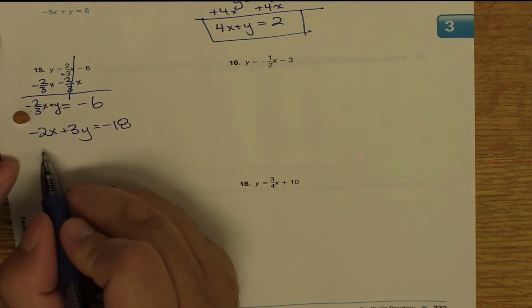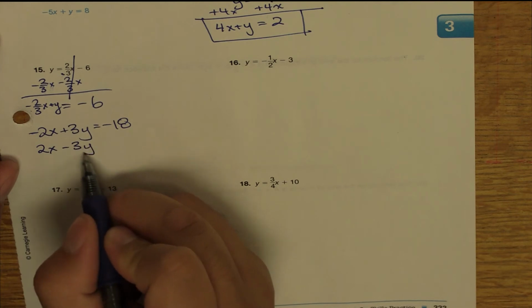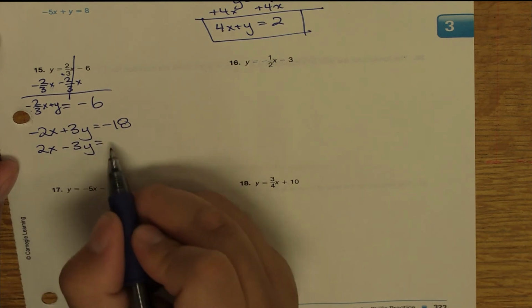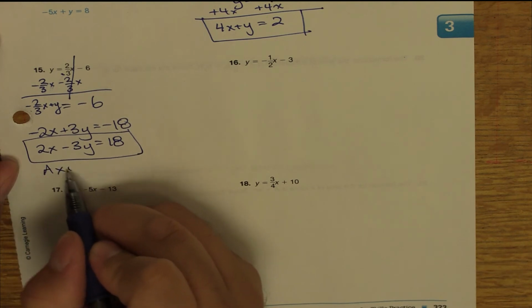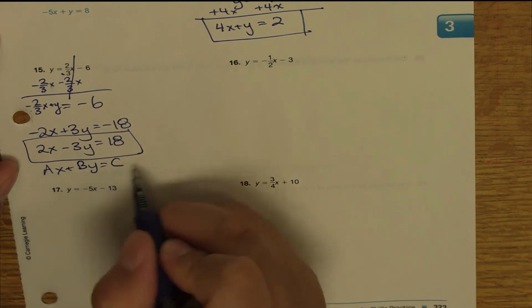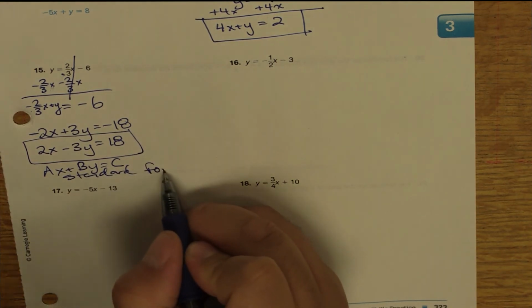-1 times -2x is 2x. -1 times 3y is -3y. -1 times -18 is +18. This is my answer. This is written in ax plus by equals c form, otherwise known as the standard form. I think I've got one more problem for you guys in this little unit.